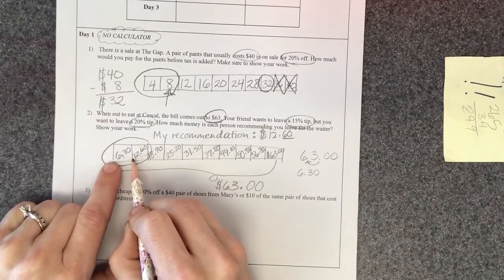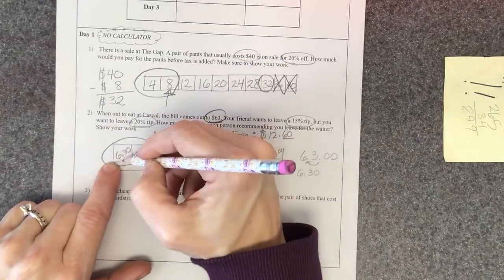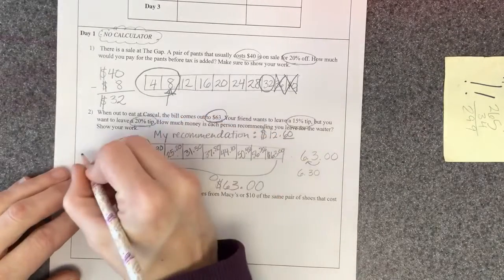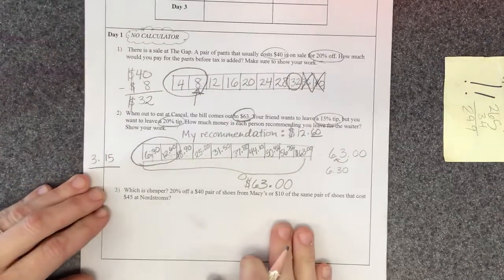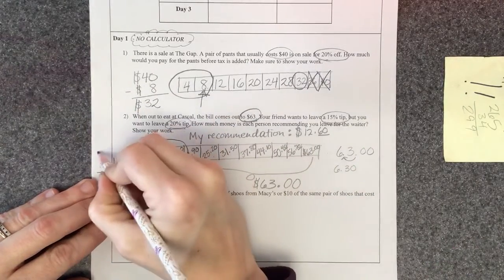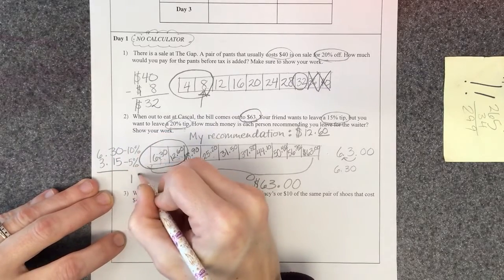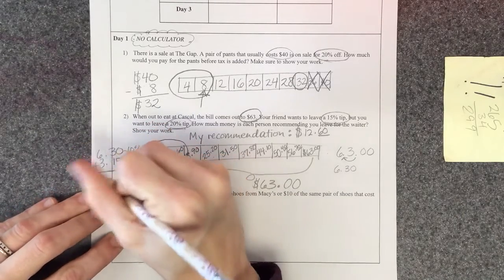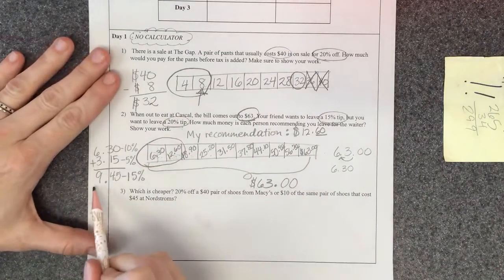Okay, and our friend wants to leave 15%, which is half of what this box is worth. Okay, so what is half of $6.30? $3.15. Good, $3.15. So go ahead off to the side. Let's figure out what $3.15, which would be for 5%, and then $6.30 for 10%, so that we can figure out what's 15%. Okay, if we add these, what would we have? 9.45. Great job. Okay, so this is the friend's recommendation.